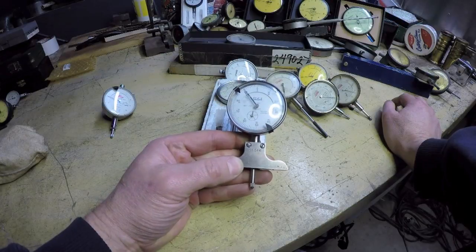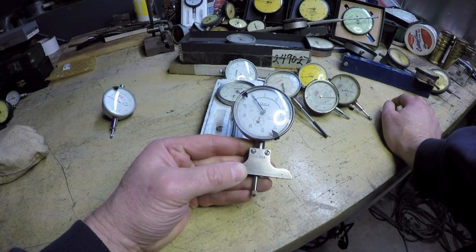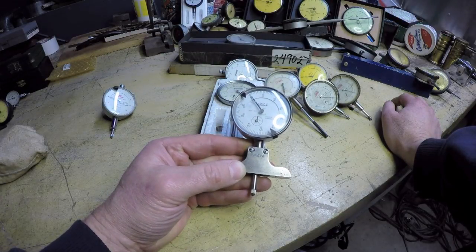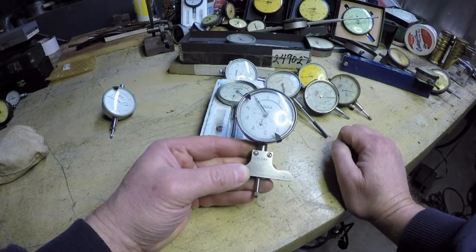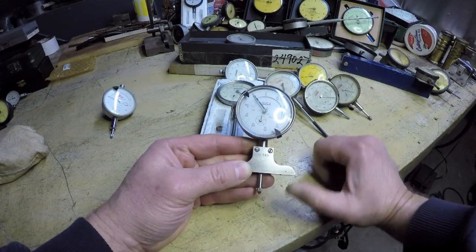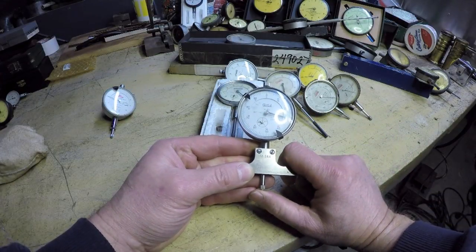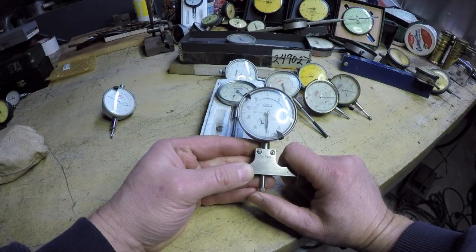This indicator right here is marked Tech Lock, and it's from the Tech Lock Corporation. But in very, very small print down below, you can also see it says Japan. So this is also made in Japan. This one's also in very good condition, even though it's a cheaper indicator.